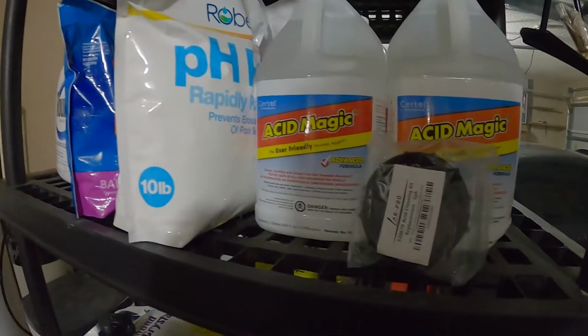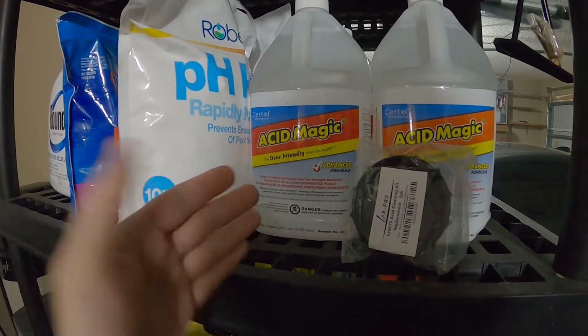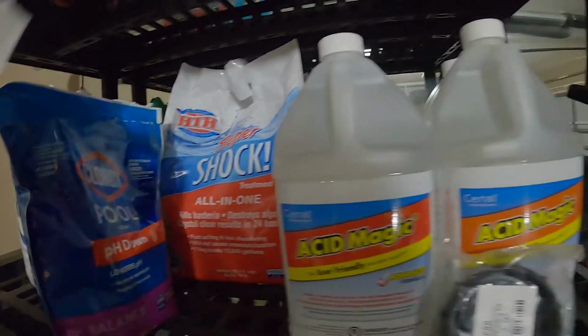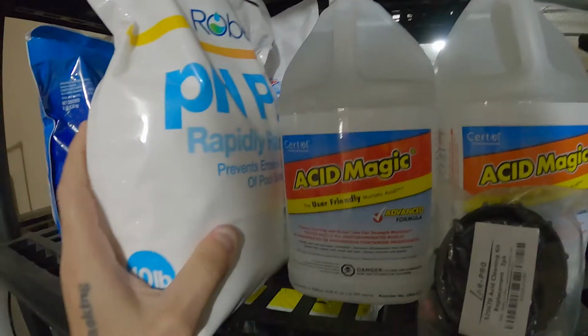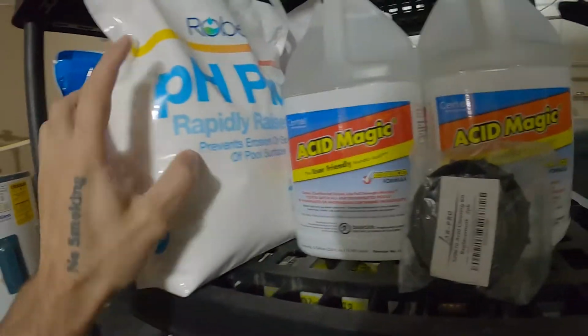I have this muriatic acid, which is supposed to lower the base level, I think. Then I have pool shock, which is supposed to, I guess, just get the chlorine level right up. Then we have this pH down, and I have pH up to raise and lower the pH.